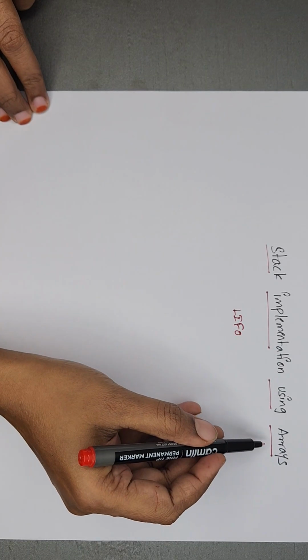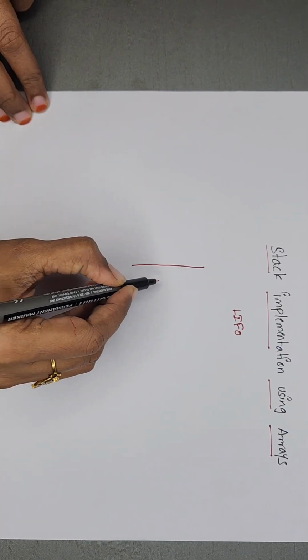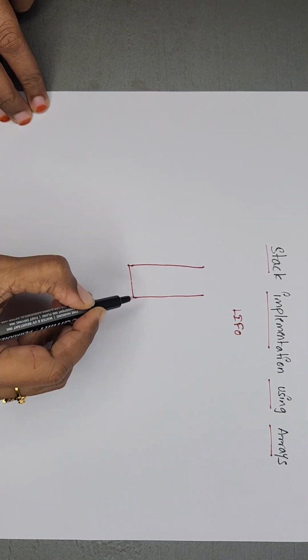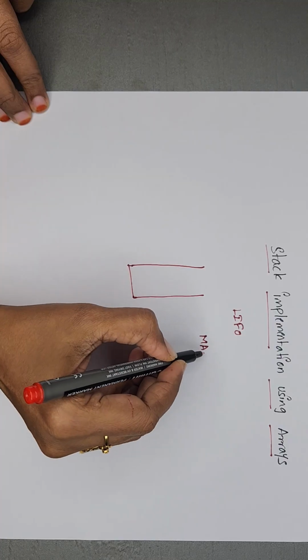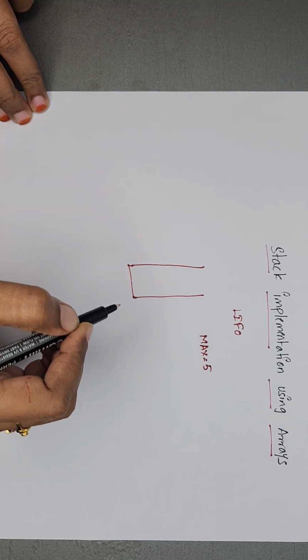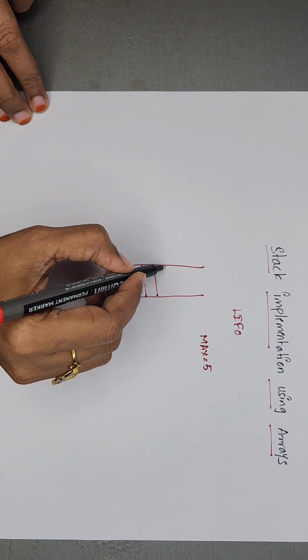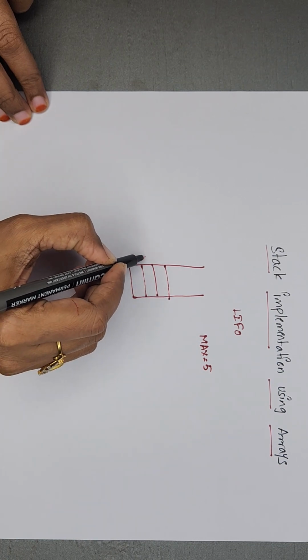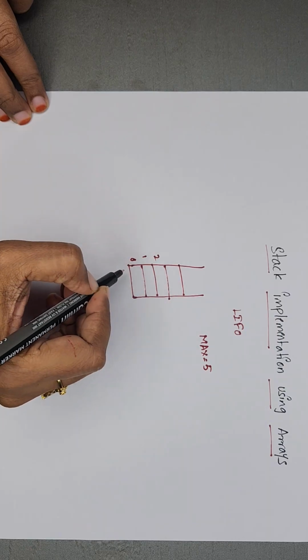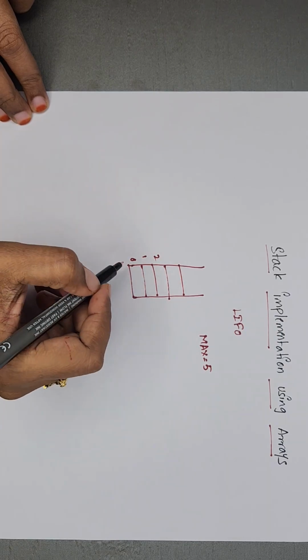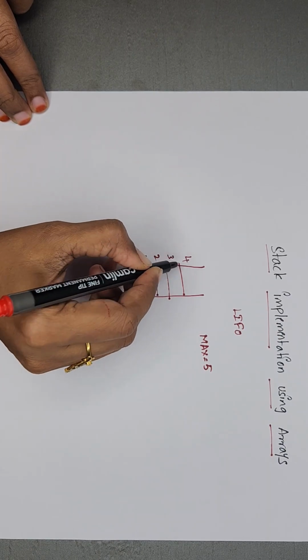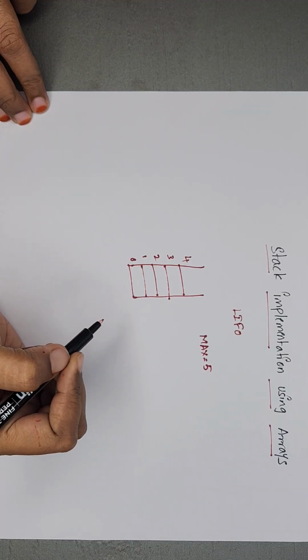So implementation using array, I'm going to declare one array. Array maximum size we have to take. I'm going to take maximum size as 5. So if we take maximum size of array as 5, then for 5 elements it allocates a memory. Always index starts with 0 in arrays. So like this, for 5 elements it allocates a memory.